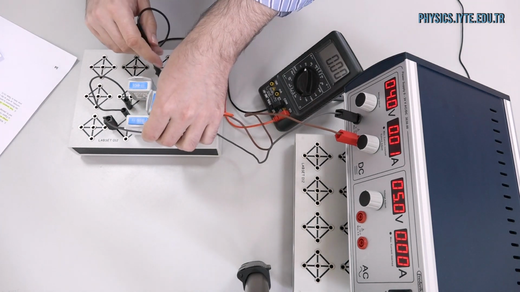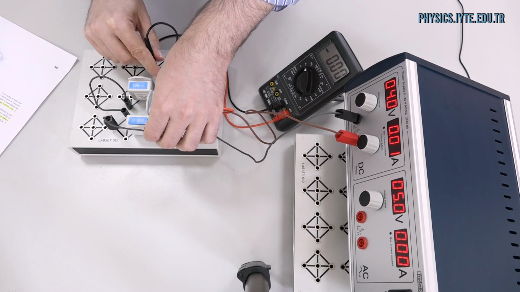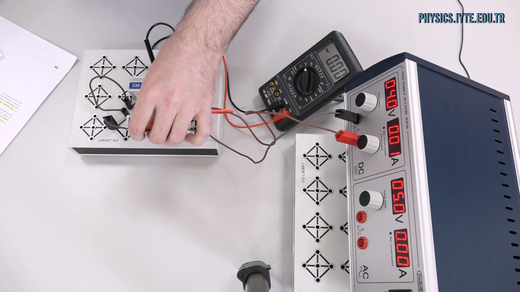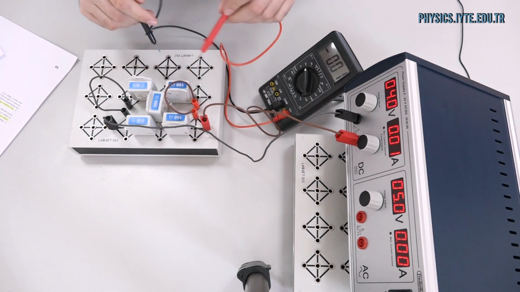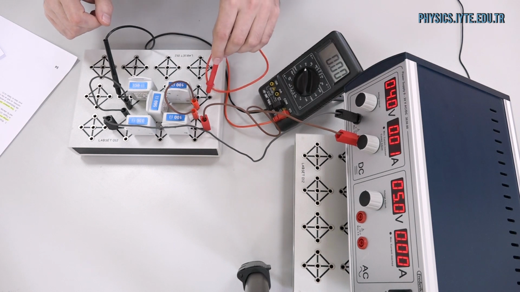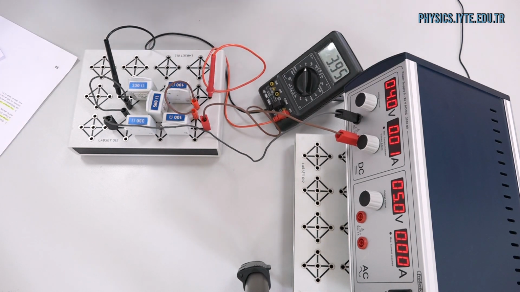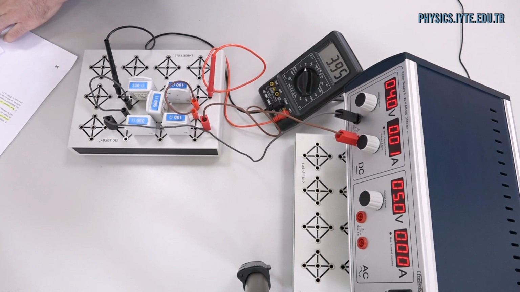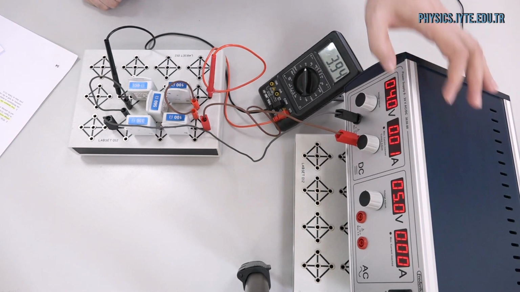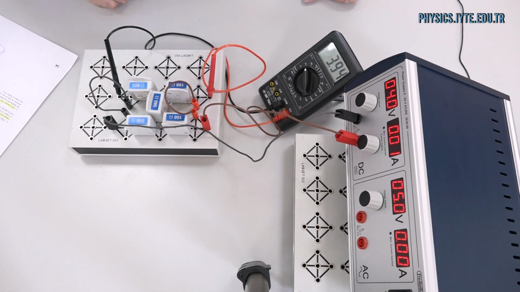The voltage across R5 is 0 volts, and the voltage across the whole circuit is 3.95 volts, which is not exactly 4 volts as we should see. That means that there's a calibration difference between our DC power supply voltmeter and our digital multimeter.